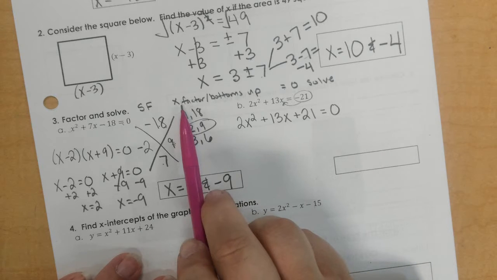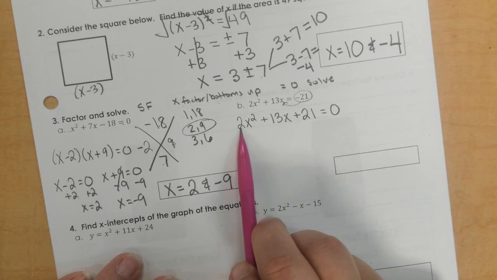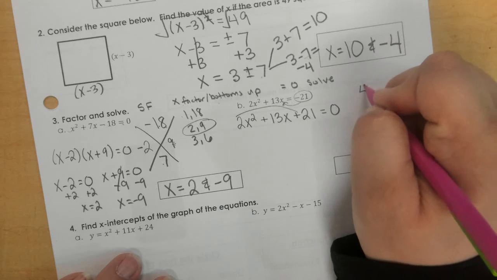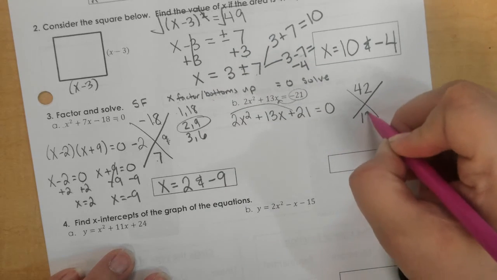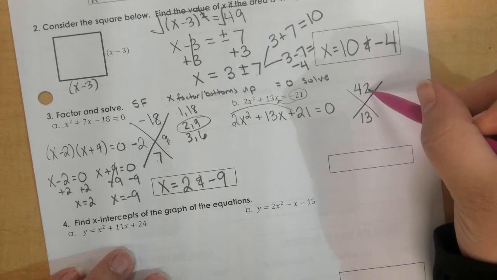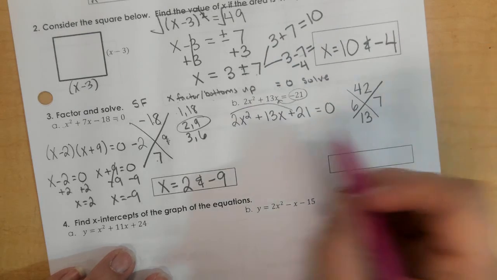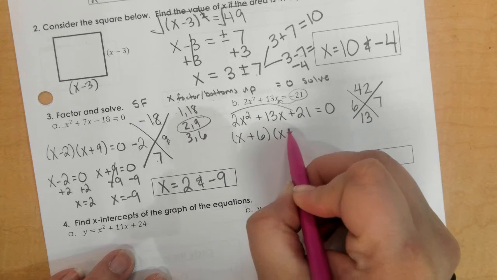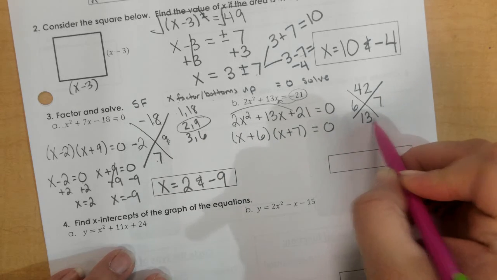And this one is not just regular x factor, it's bottoms up because the number is bigger than 1 in front of x squared. So 2 times 21 is 42. And I'm trying to get to 13. So again, check your pink factor sheet at 42. And the two numbers you should come up with are 6 and 7. So we've got x plus 6, x plus 7 equals 0, because those both add to 13.